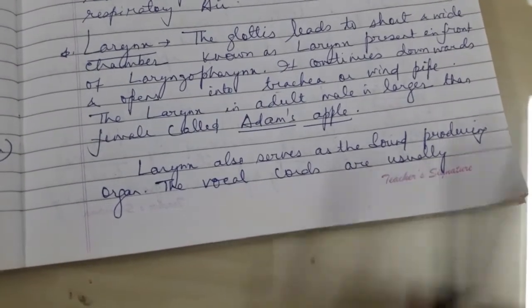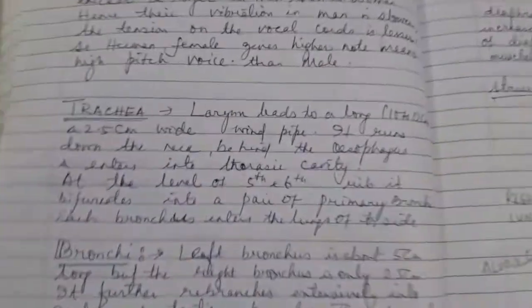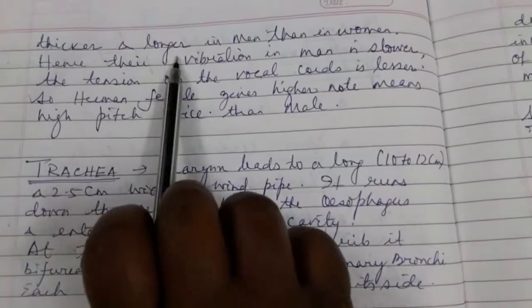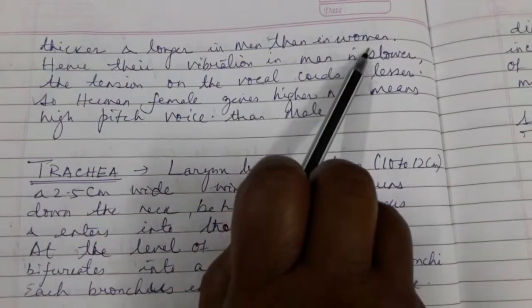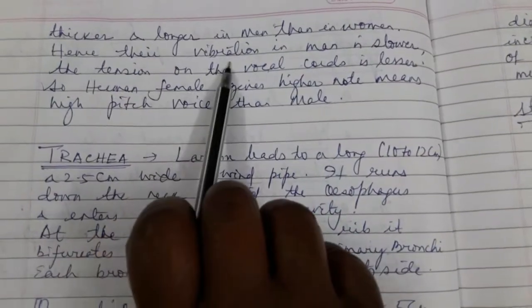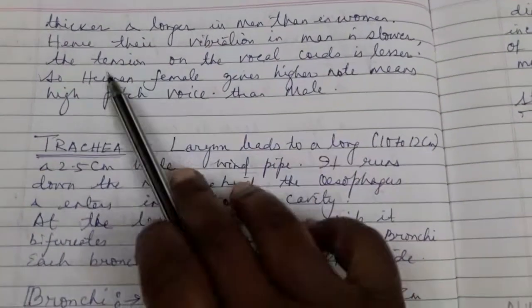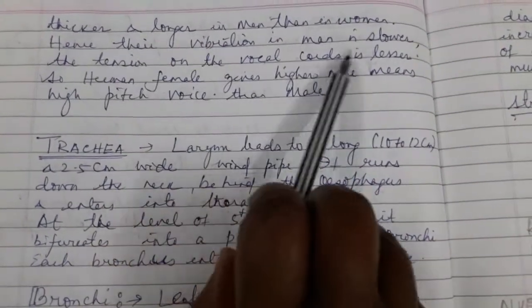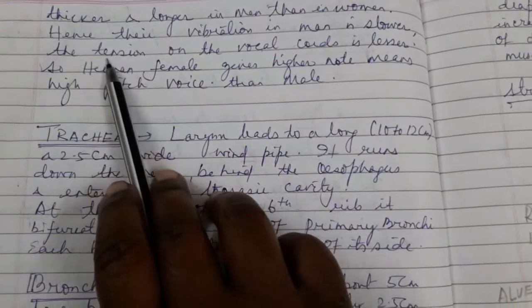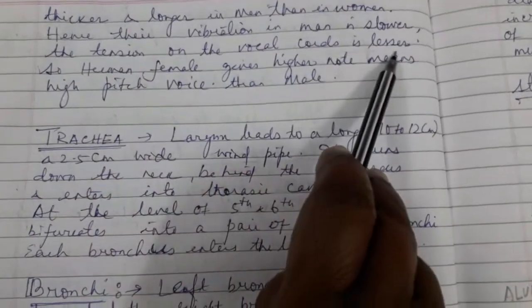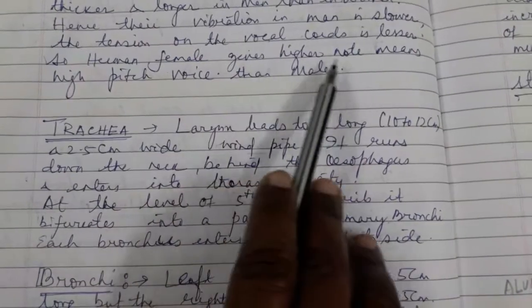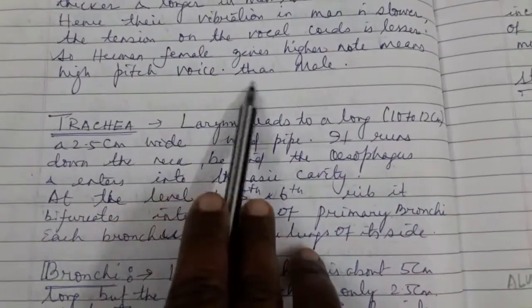The larynx also serves as a sound producing organ. The vocal cords are usually thicker and longer in man than in woman. Hence, their vibration in the man is slower. Tension on the vocal cord is lessened, and so the human female gives a higher note, meaning a high pitched voice, than the male.